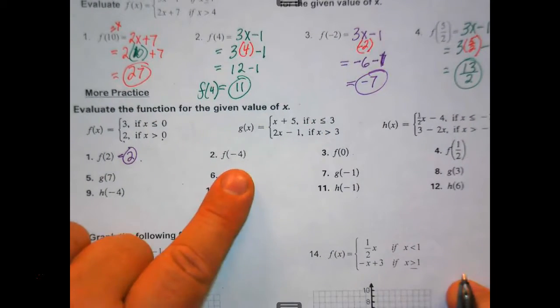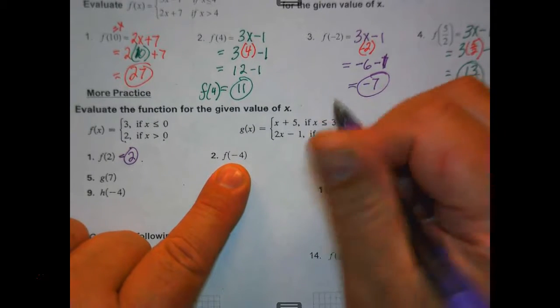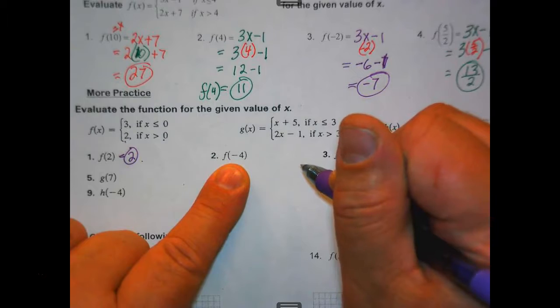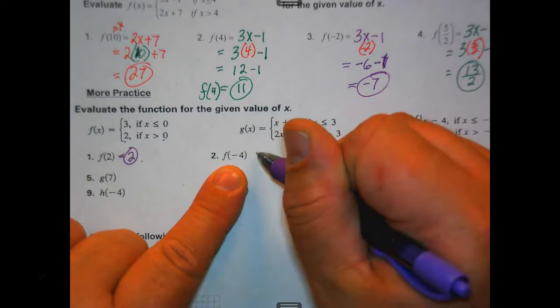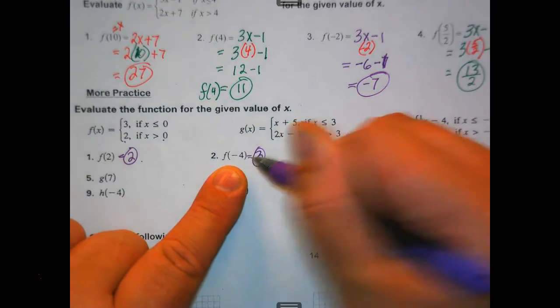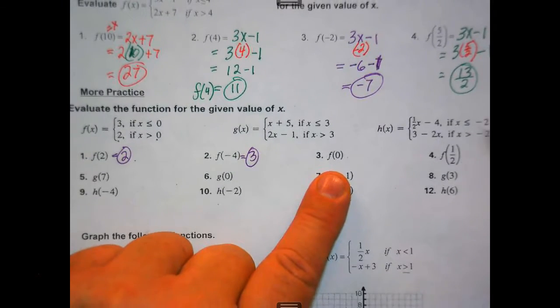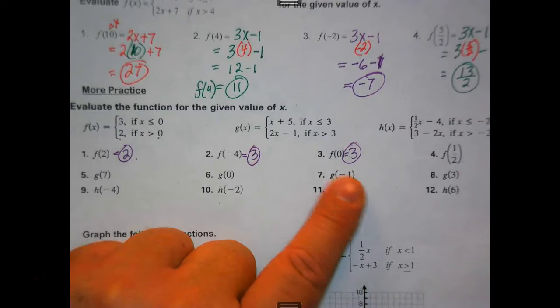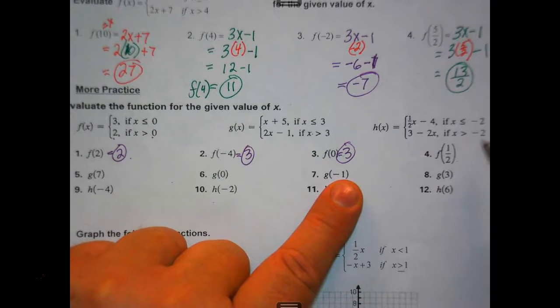What's the f of -4? What is it? 3. What's the f of 0? 3. What's the f of 1/2? 2.